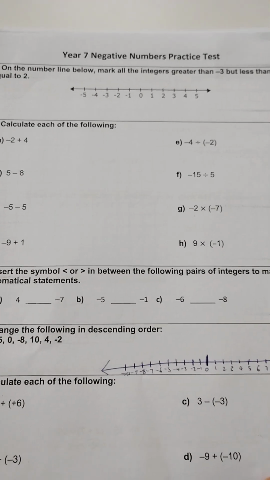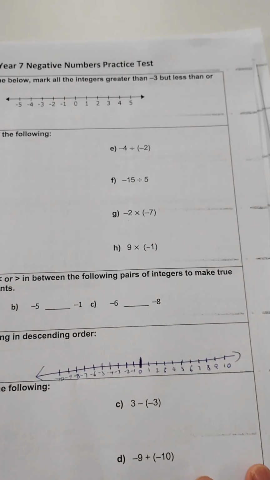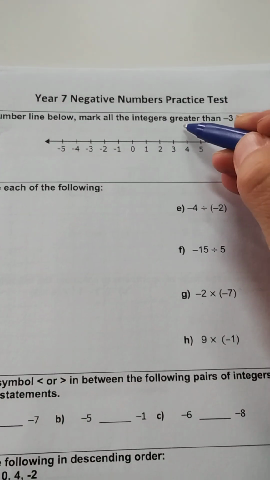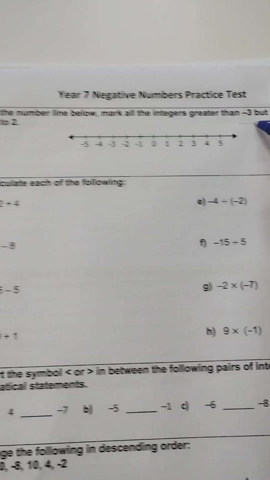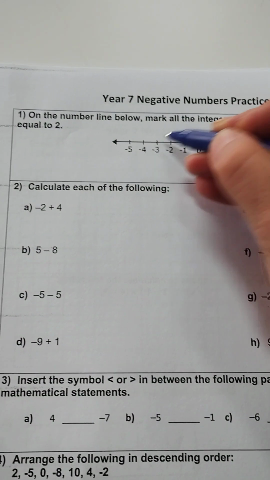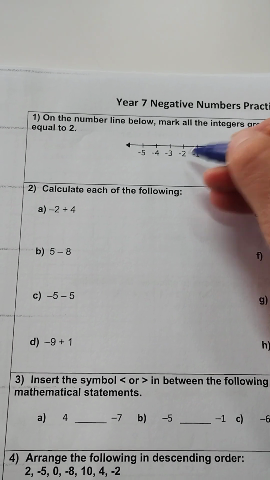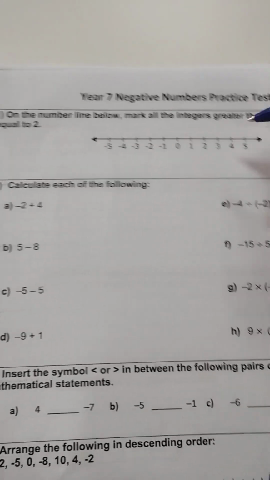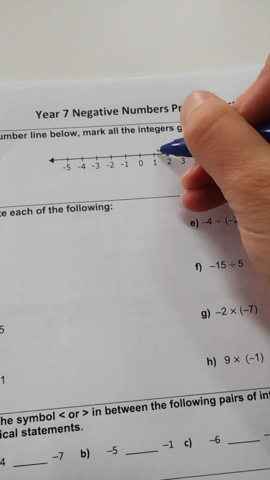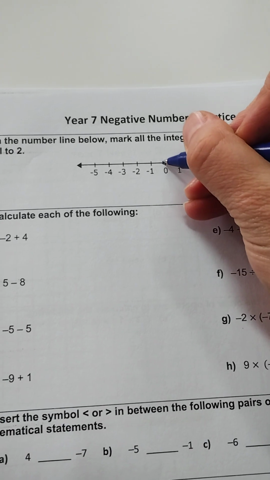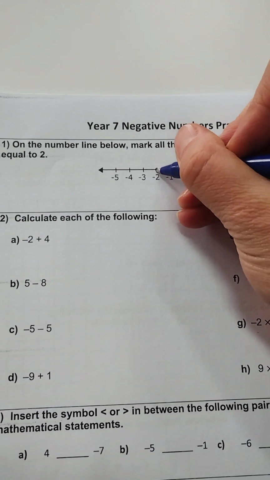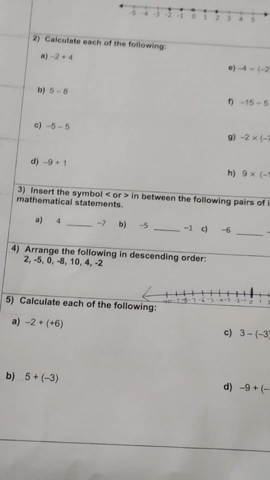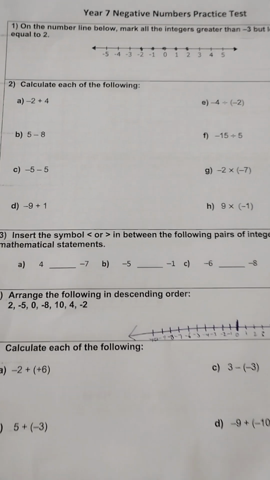So first one says, on the number line below, mark all the integers greater than -3, but less than or equal to 2. So greater than -3 doesn't include -3. So we won't mark -3. And then the last part says less than or equal to 2. So that includes 2. So we can mark 2 and everything in between -3 and 2. But we don't mark -3. So that's it. With number 2, it says calculate each of the following.